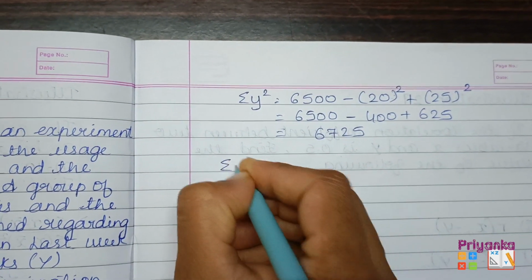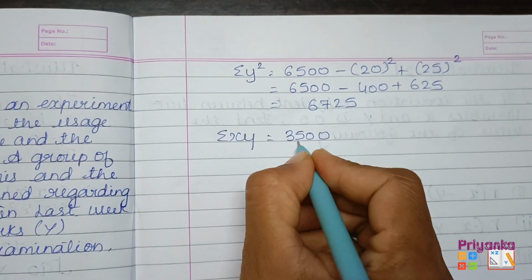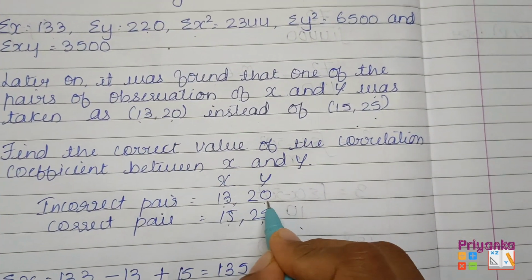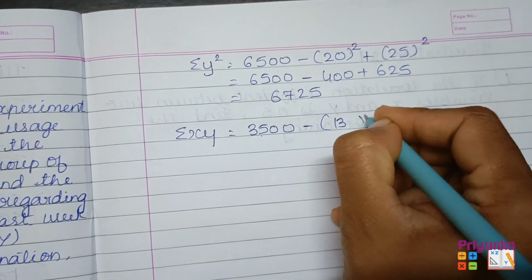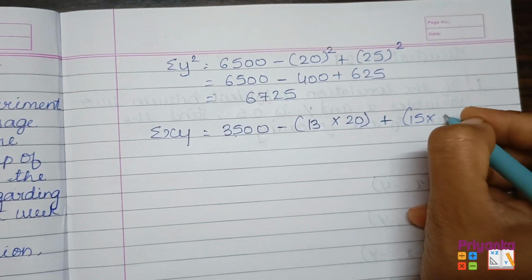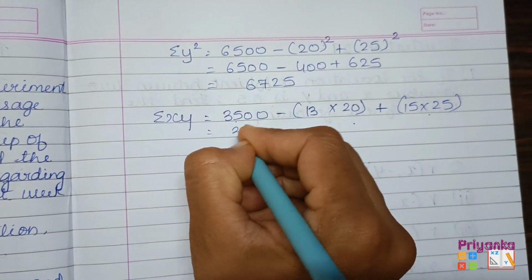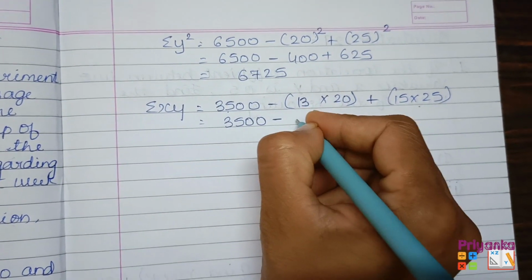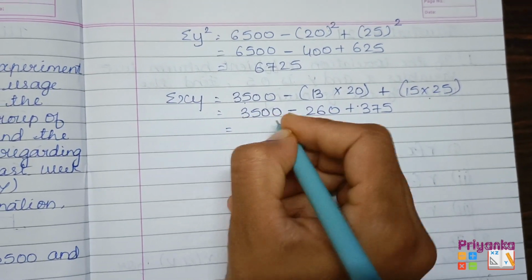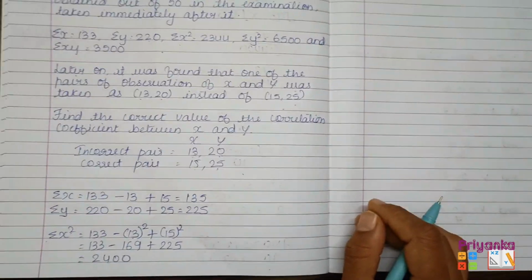In the same way, when the value of sigma XY has to be calculated, the value which is given in the question is 3500, and here we'll take both X and Y, the incorrect X and Y, that is 13 into 20, plus 15 into 25, the correct one. 3500 minus 260 and plus 375, and here we get the answer 3615.